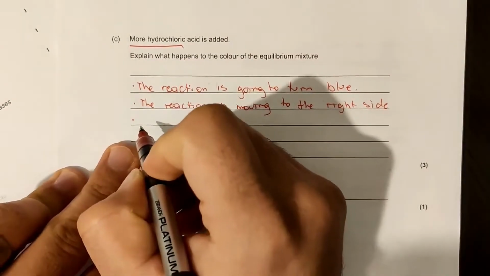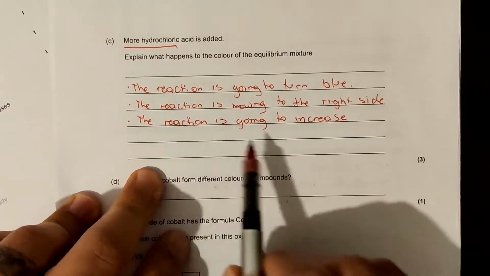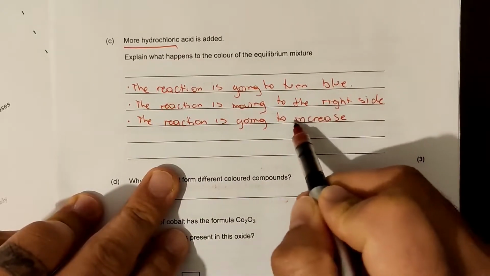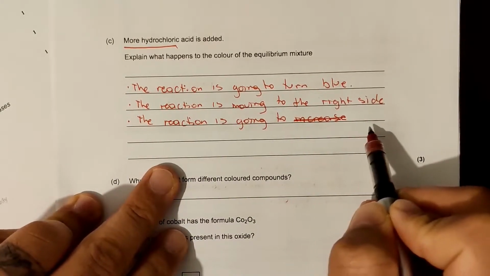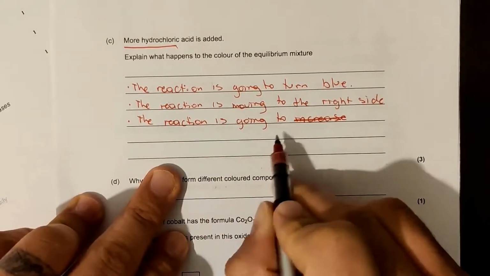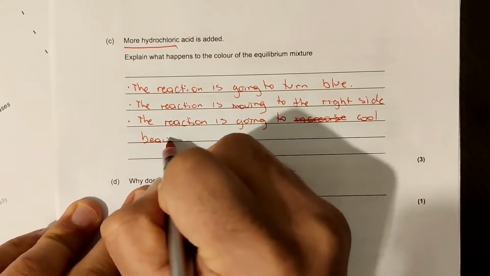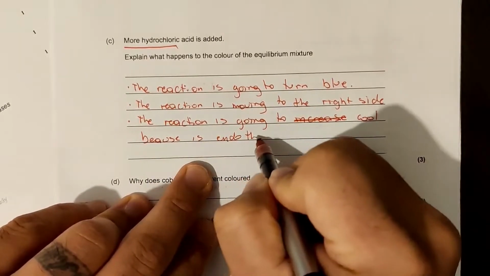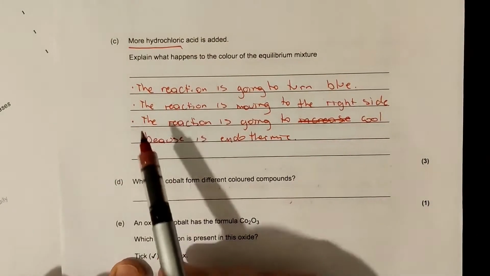So the reaction is going to actually increase in temperature. Okay, no, sorry. The reaction is not going to increase, it's going to decrease, because if it goes forward, it's going to be endothermic, meaning that it's going to get cooled down, okay? So it's going to cool because it's endothermic. Right, so there you go. So you have your 3 marks.